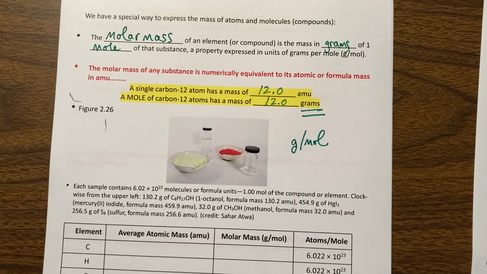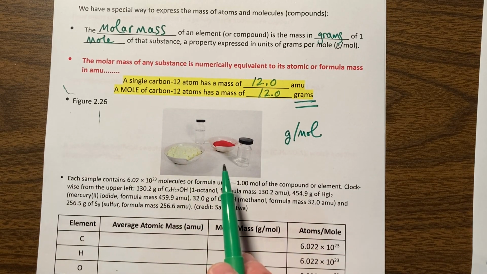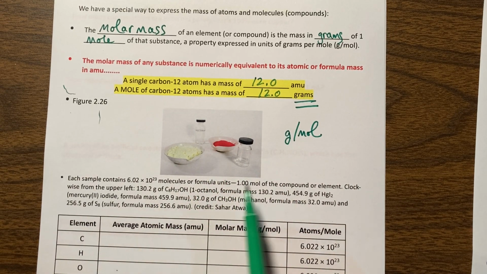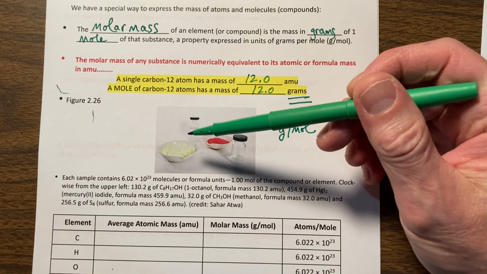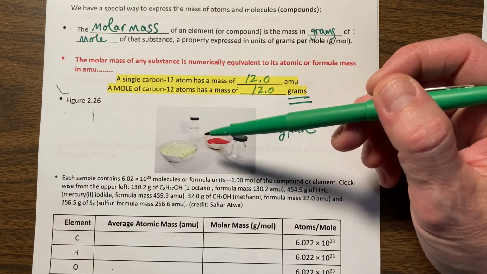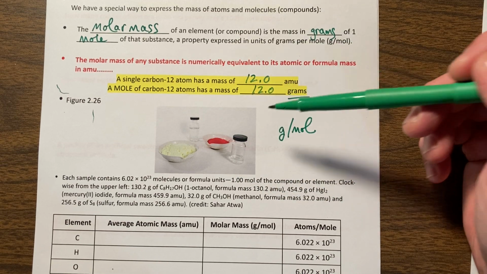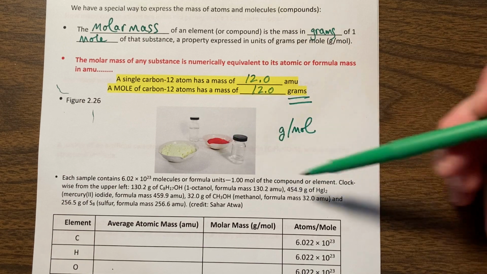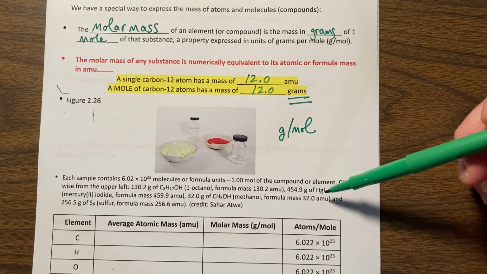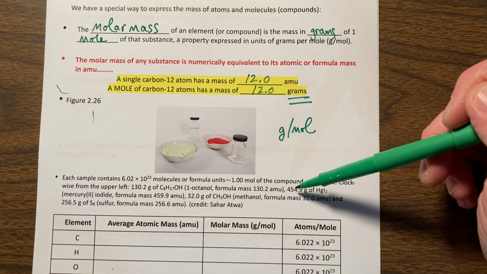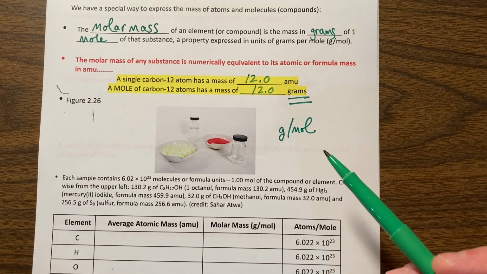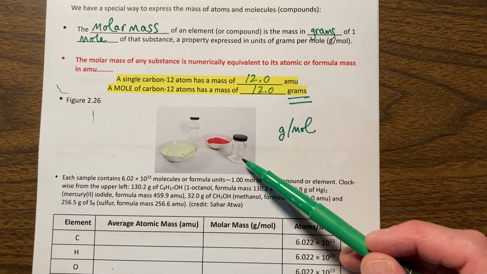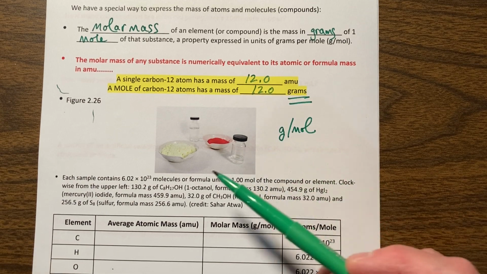That means molar mass. So each of these samples in this picture contains Avogadro's number of molecules or formula units, 1 mole. Here we have 130.2 grams of octanol. It's just a clear colorless liquid. This red powder is mercury iodide, HgI2. It's a very heavy molecule because mercury is a very heavy element. So it takes 454.9 grams of that to make Avogadro's number. 32.0 grams of methanol is a mole, and so on.